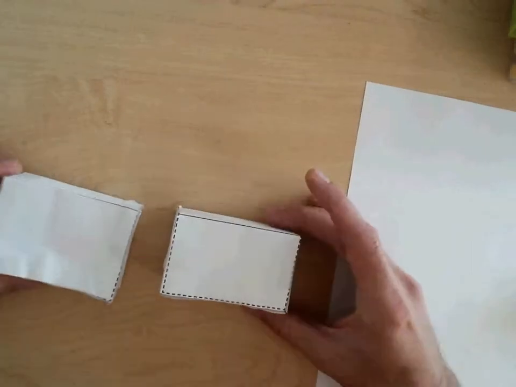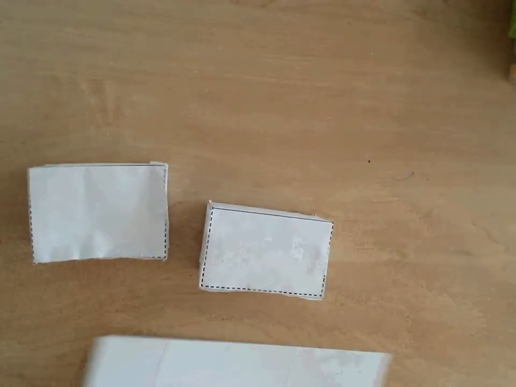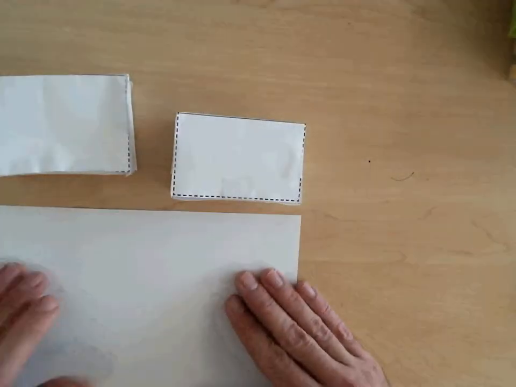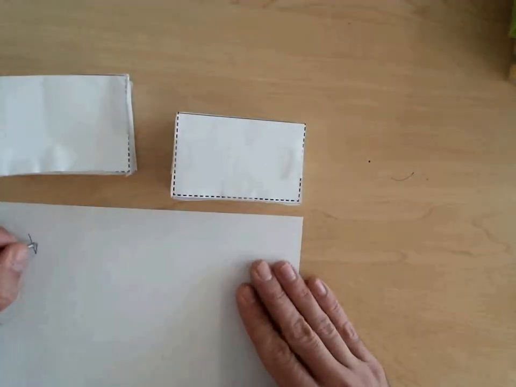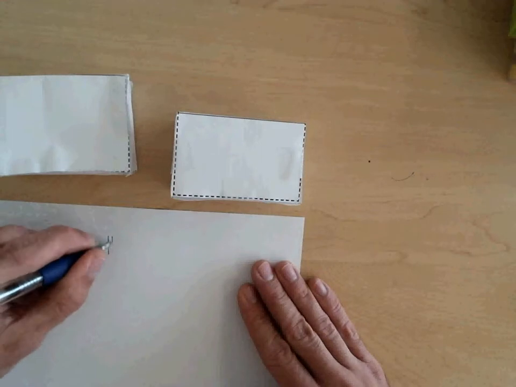Then what we've been doing this week is designing boxes, boxes that look like this. And what the students have to do is whenever they have a box like this, they need to go volume equals length times width times height.